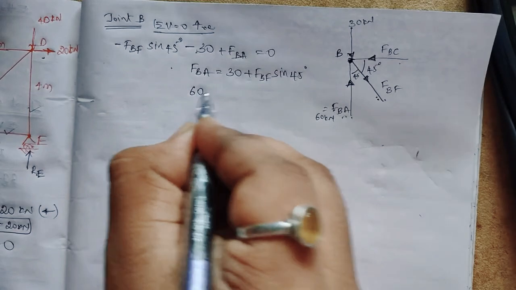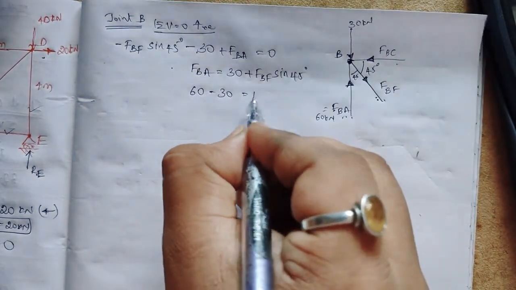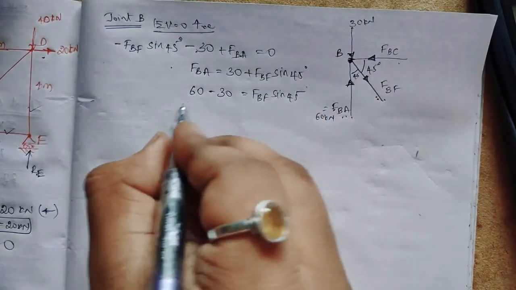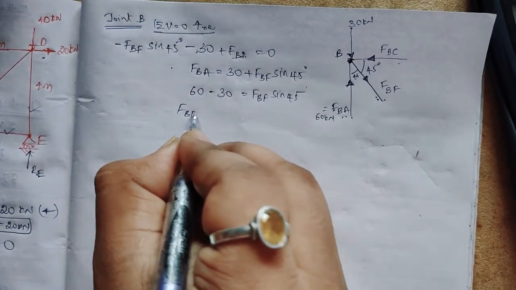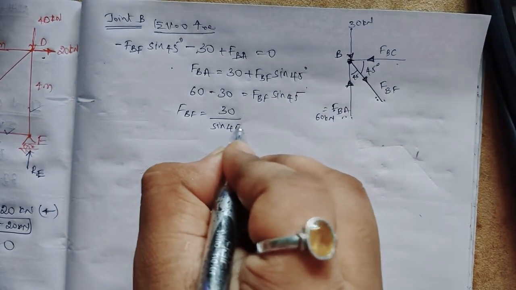FBA is 60. I'll again send 30 to that side. FBF sine 45 is equal to 30, so FBF is equal to 30 divided by sine 45.